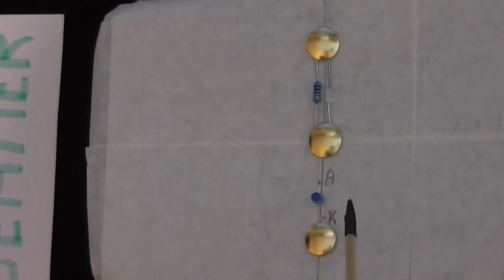With the resistor, I've done similar. I've bridged between those 2 pins, the resistor, and bent the leads round here. The resistor value is 1K, and the LED is a blue LED, and I think it's a little 3mm LED, quite high bright, with the anode pointing towards the centre pin and the cathode on this pin here.